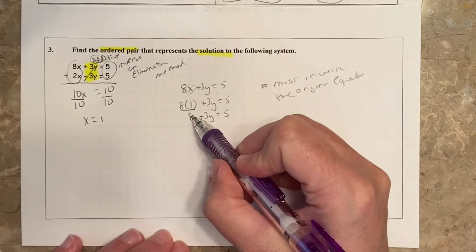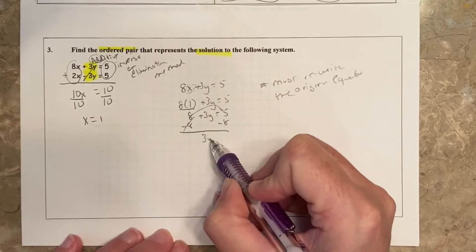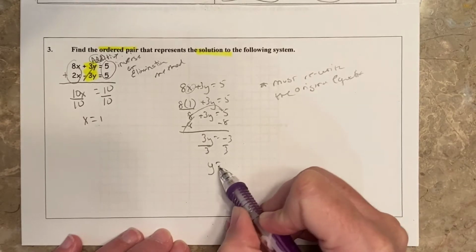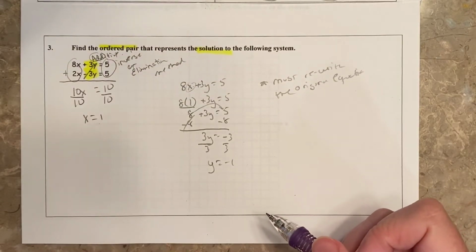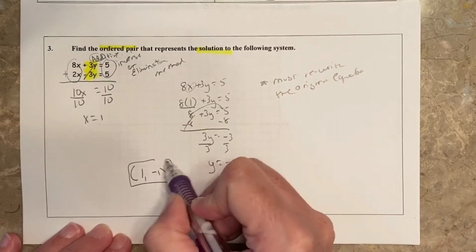Now it's just a two-step equation, so move over your constant. This is a positive, so go to the opposite. Negative 5 minus 8 is negative 3. Divide both sides by negative 3, and y equals negative 1. So basically you put those two together, 1, negative 1, and you come up with your solution point.